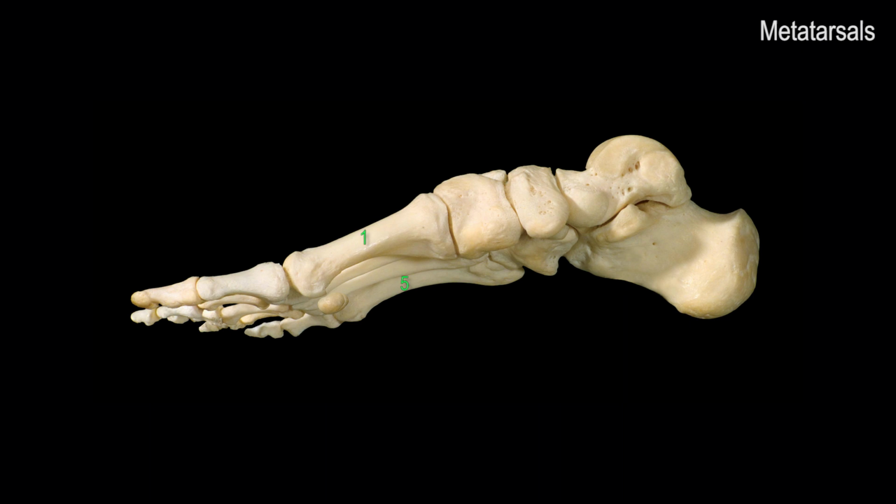And between we can see 2 other metatarsals in here. We should also point out that we can see the 2 sesamoid bones that sit at the plantar side of the head of the first metatarsal. And on that note, we should say that metatarsals are long bones. Each metatarsal has a proximal expanded end named the base, a distal expanded end named the head, and the body or shaft of the metatarsal between the base and the head.